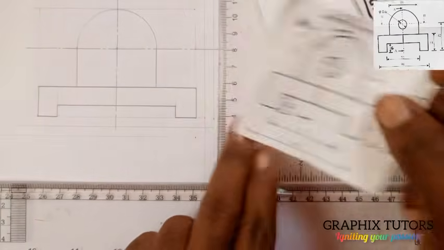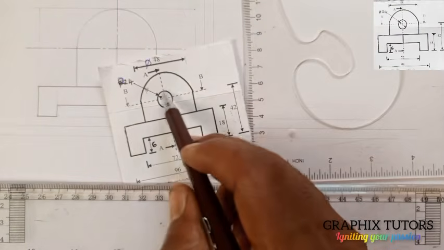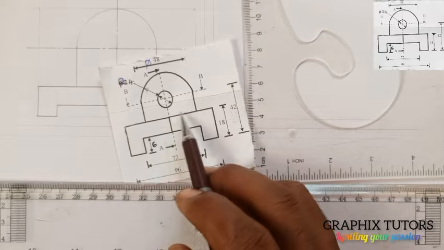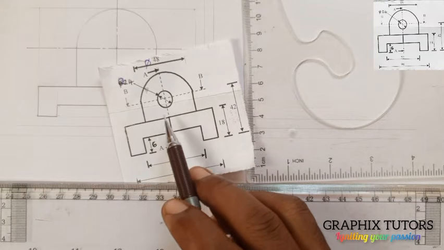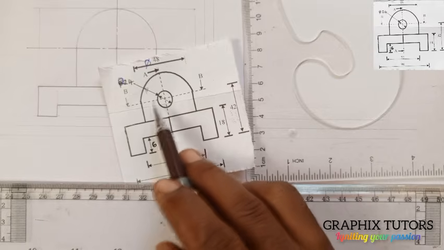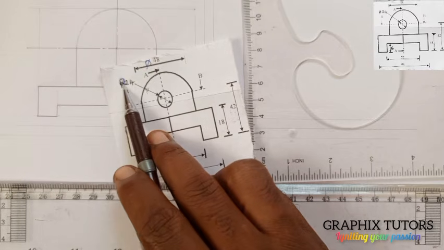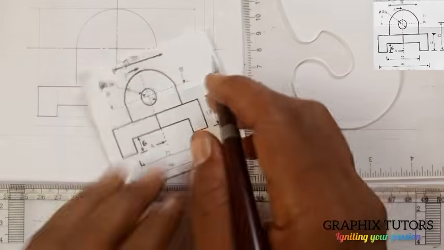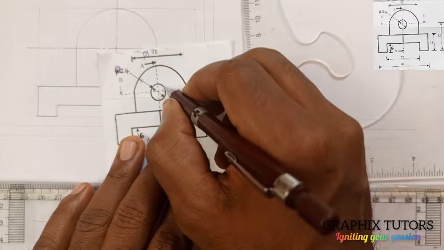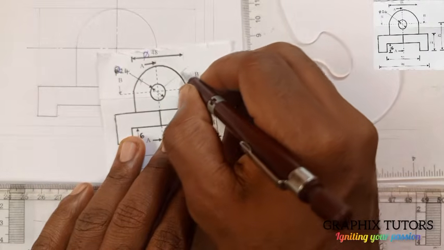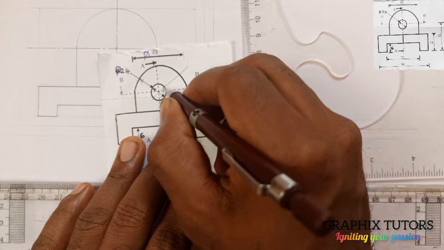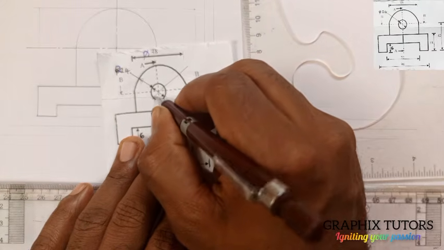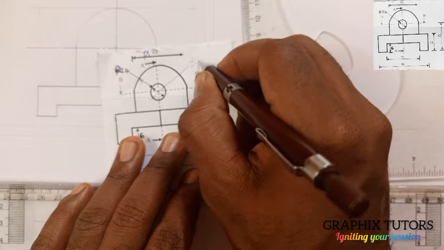Now I've produced this, so it's remaining the inner one here, and if you look closely, the inner one is given to be 24, right? So the inner diameter here, they're giving us diameter 24.